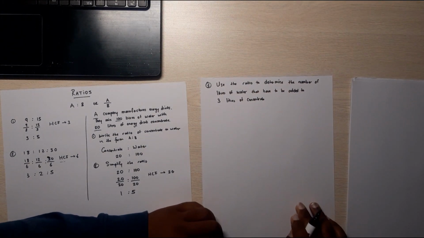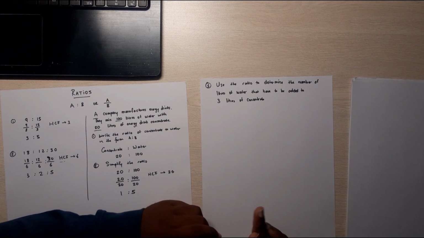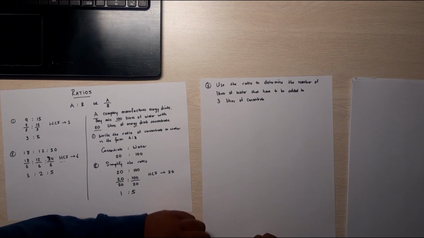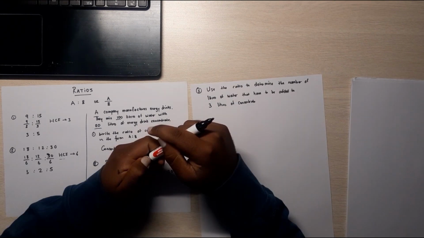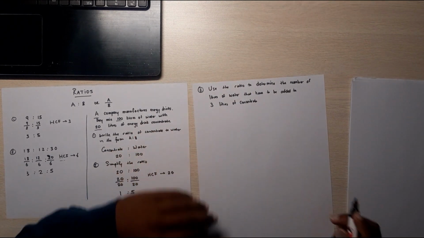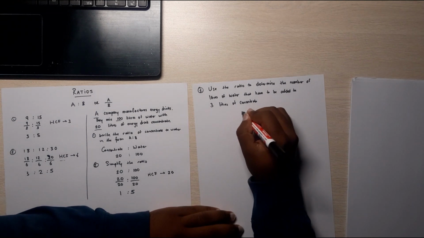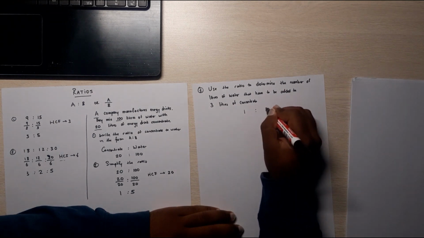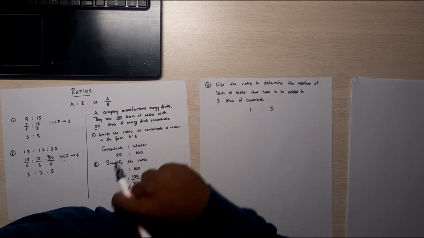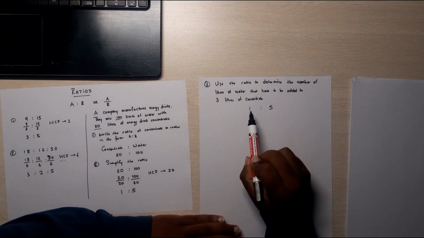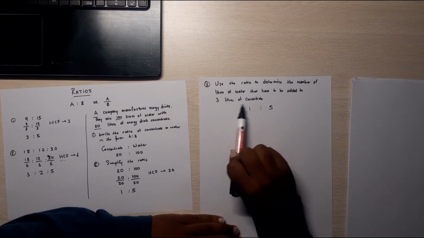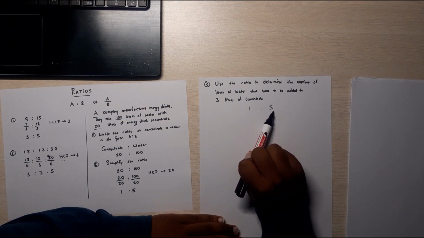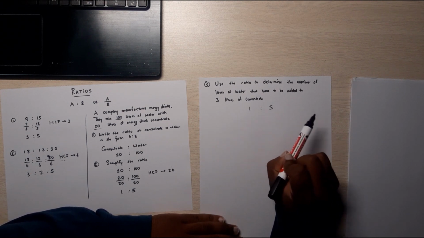Use the ratio to determine the number of liters of water that have to be added to 3 liters of concentrate. So this means the ratio we have is 1:5. This means for every 1 unit of concentrate, we need 5 units of water.